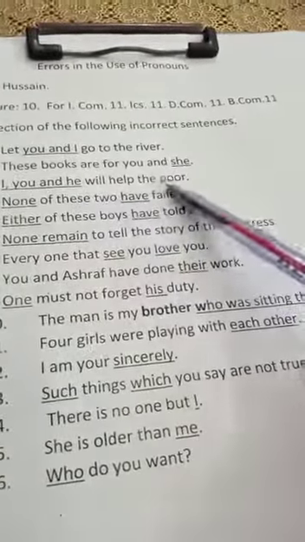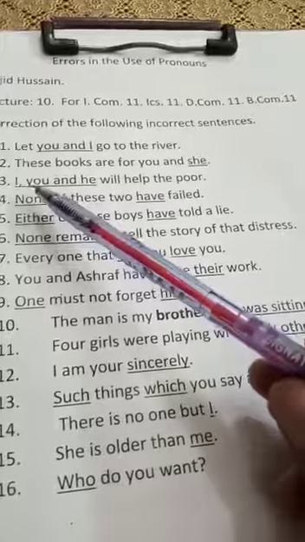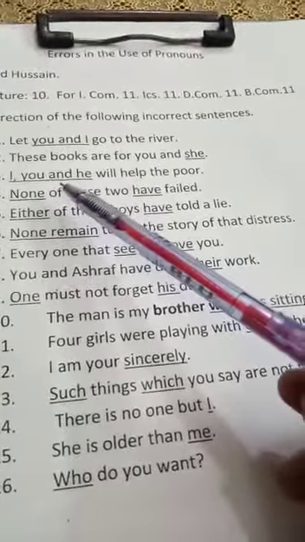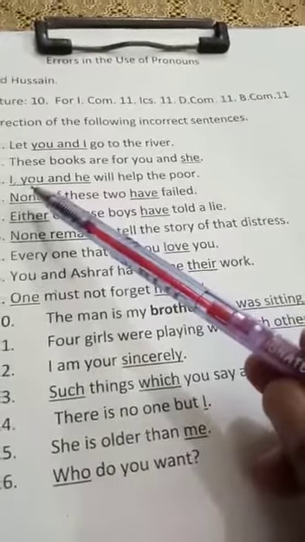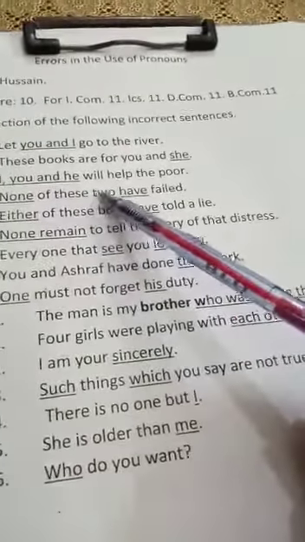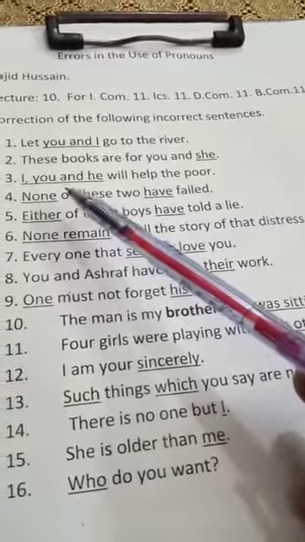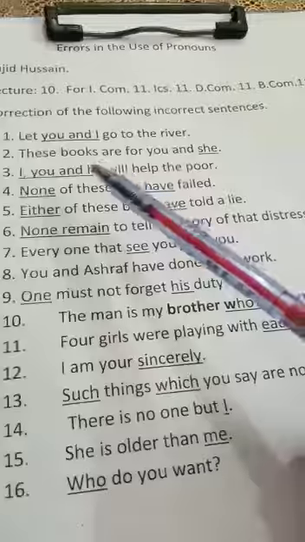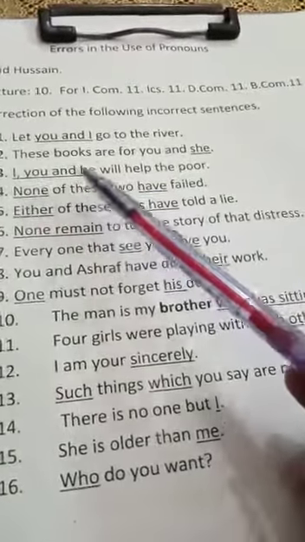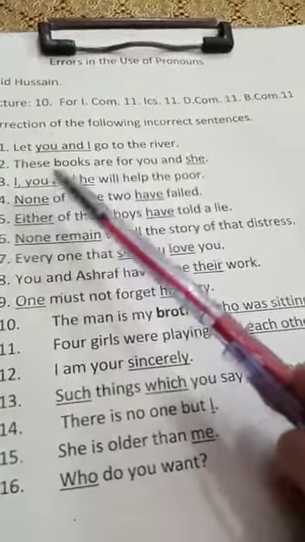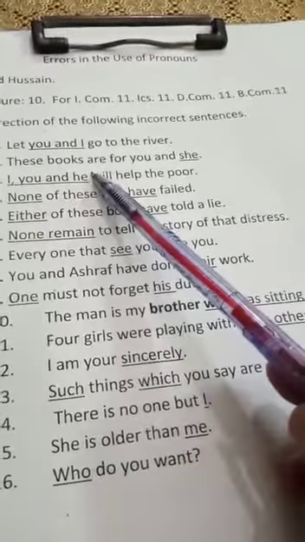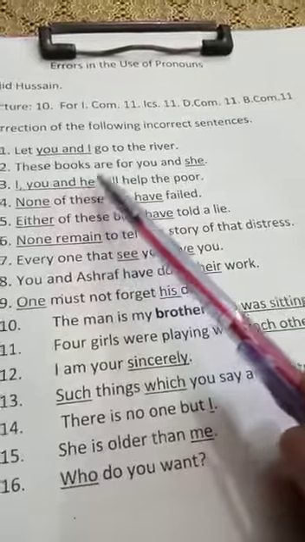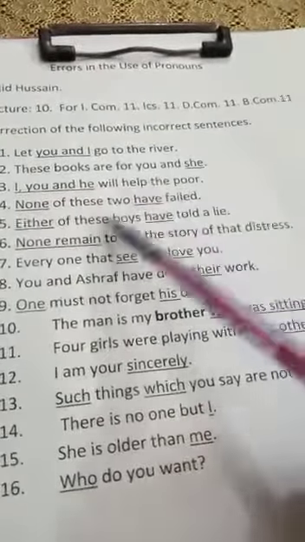I, you, and he will help the poor. We have used three pronouns in this sentence. If more than two pronouns, or if three pronouns, are used in a sentence, they follow an order. The order is second person, third person, and first person. So the correct sentence is, you, he, and I will help the poor.